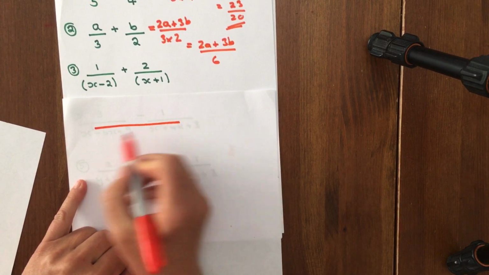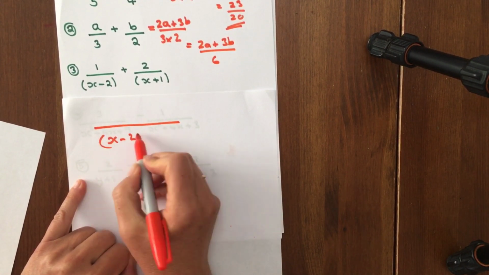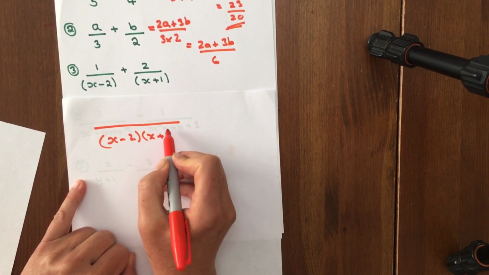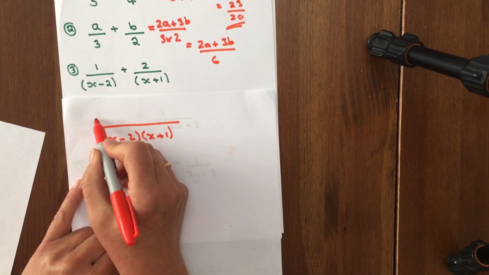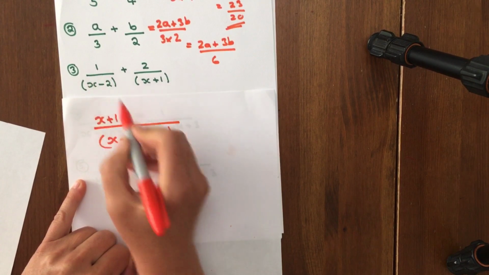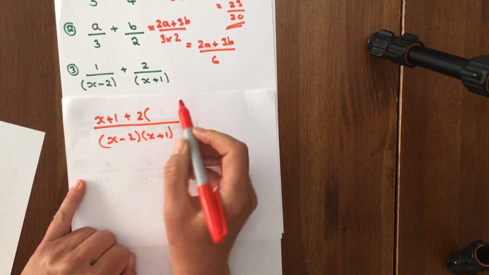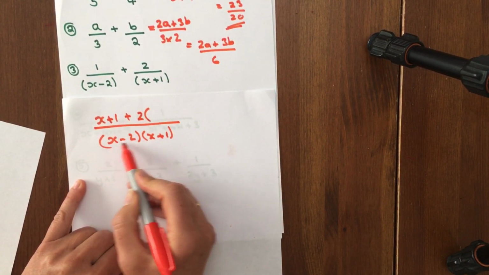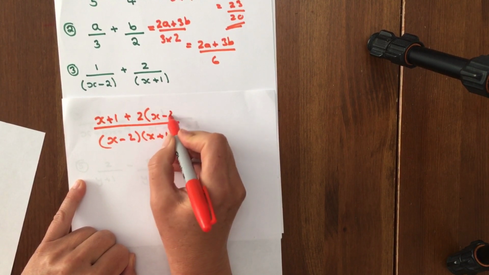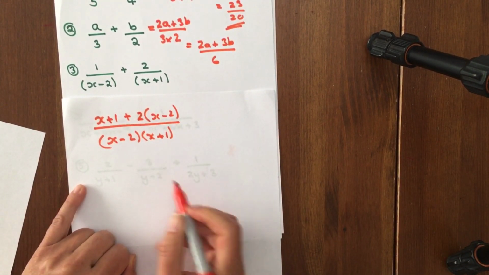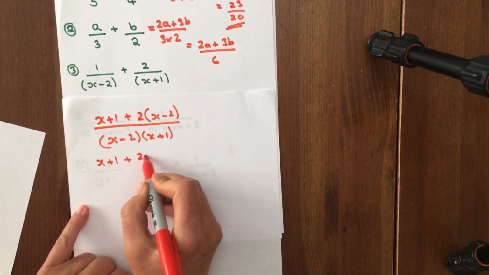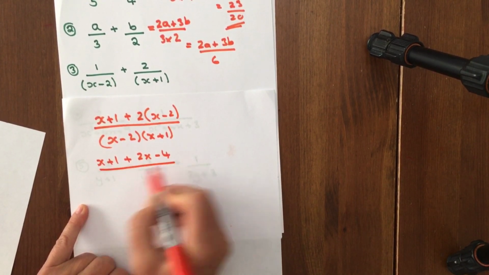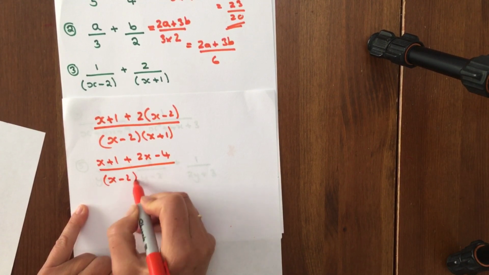My denominator, I just times the 2 together. This is like your lowest common multiple. X minus 2 goes into the denominator x plus 1 times, and I've just got one of them, plus 2 lots of x plus 1 goes into here, x minus 2 times. So let's multiply out the top now, all over my denominator.